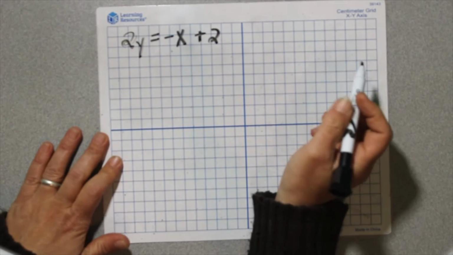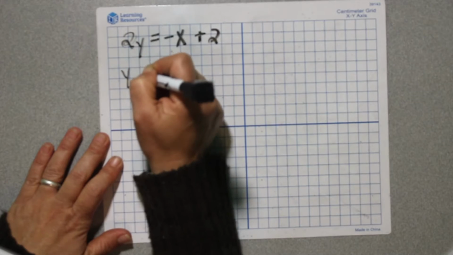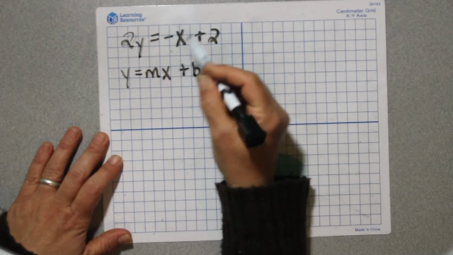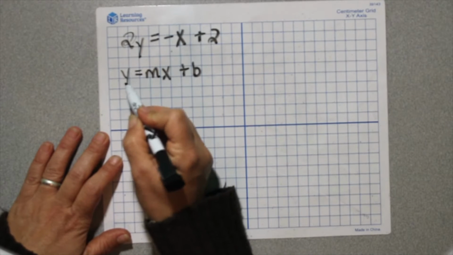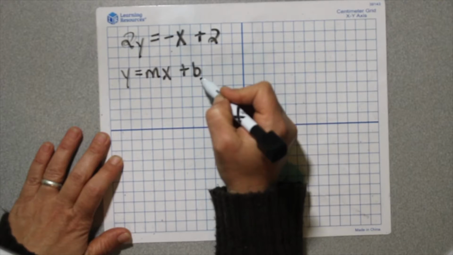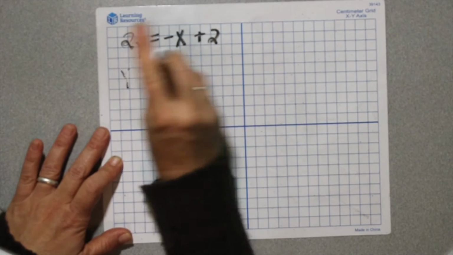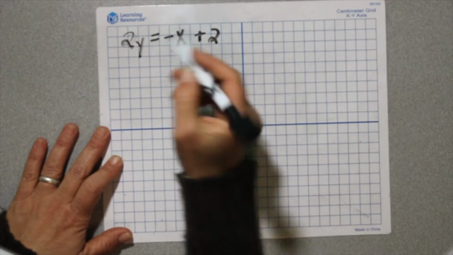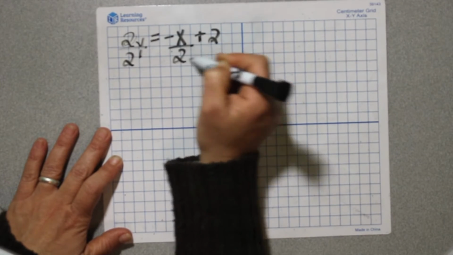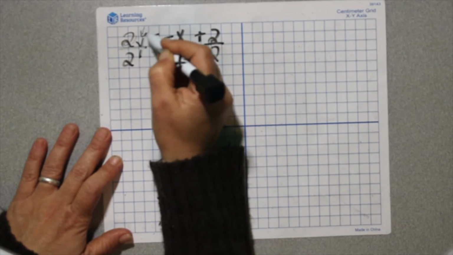Okay, so we need this to be in y equals mx plus b form, and it doesn't look like that. So what we need is y by itself, then something multiplied times x, and then our intercept. To do that, we're going to have to divide everything by 2, because we want to get y by itself.